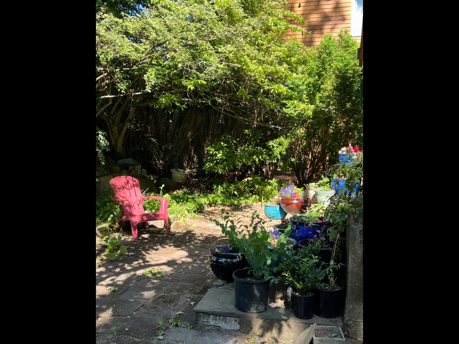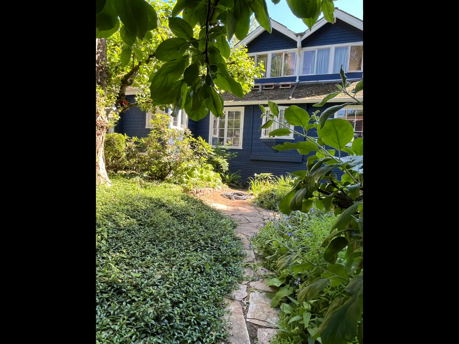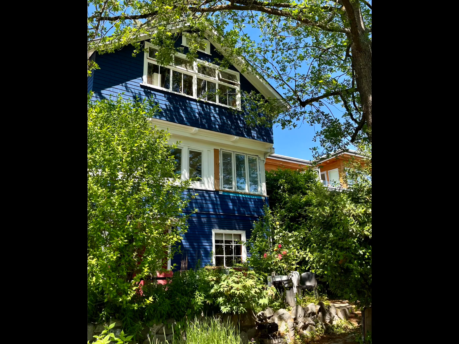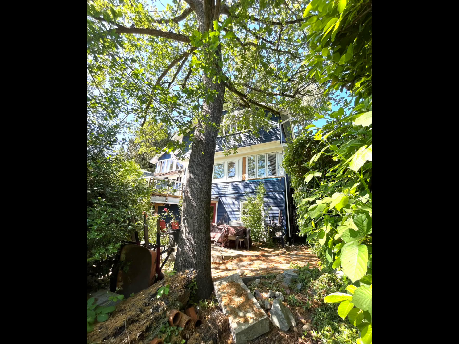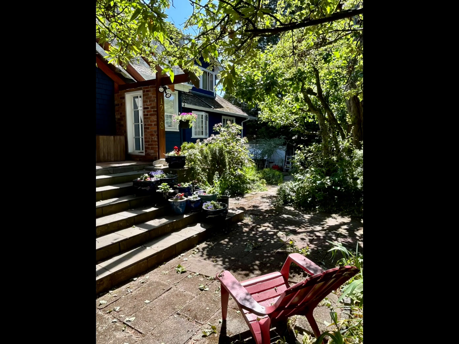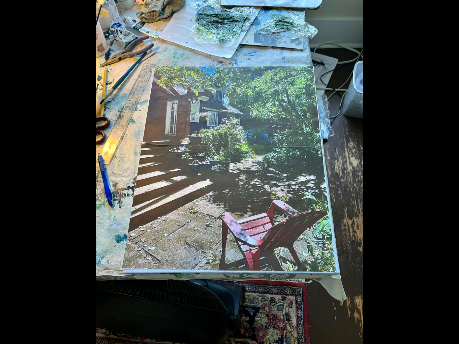So now we're looking at some photos of my most recent client. We walked through her gardens and I took over 60 photos. And then this is one of the photos she chose. This is her second one, and this is the third photo that she chose. So I'll start by talking about the painting from this photo.